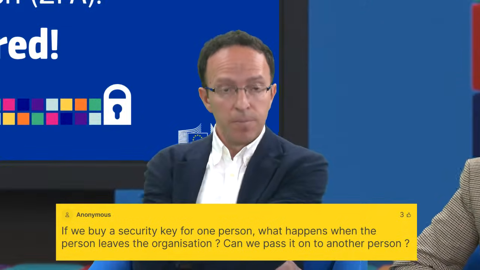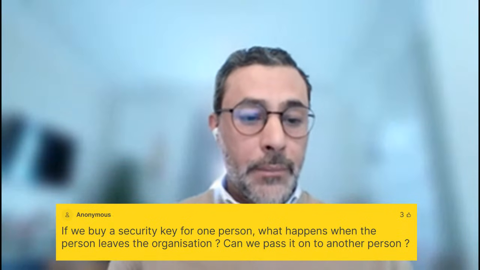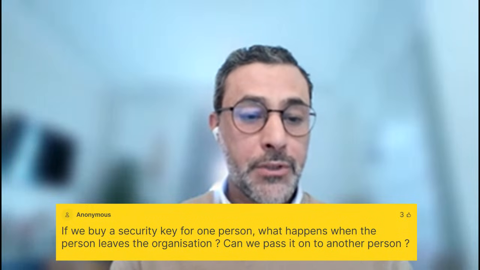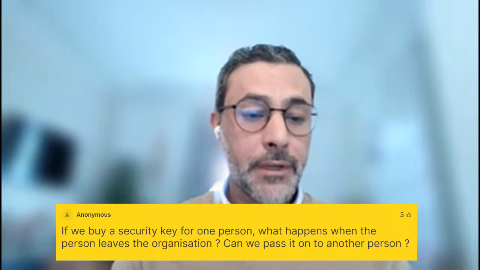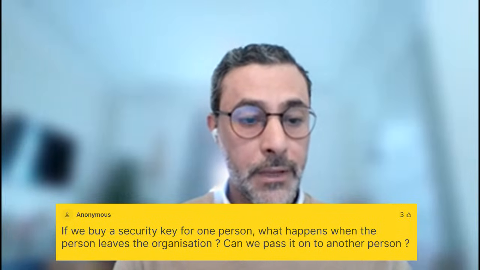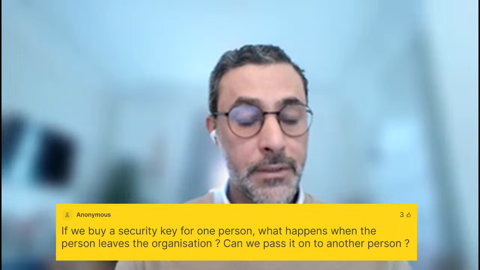I can, yeah. So a security key is an authentication method, of course. It can be shared between different accounts. Okay. Are we talking about different physical persons? Yes, technically, because the USB key is removable, so you can plug it in whatever device you want. It can be also plugged into some mobile devices.